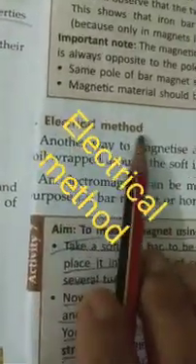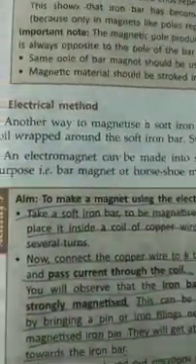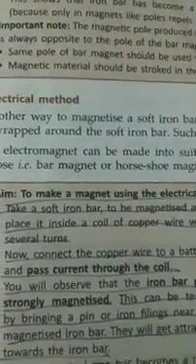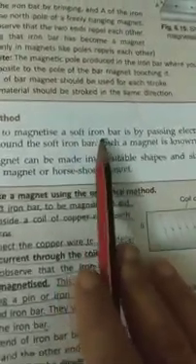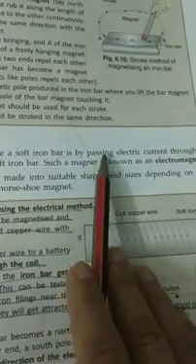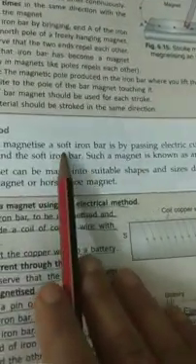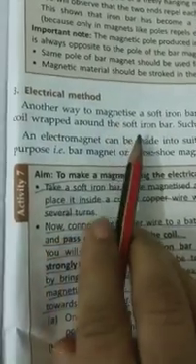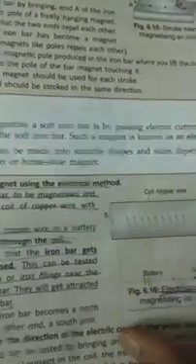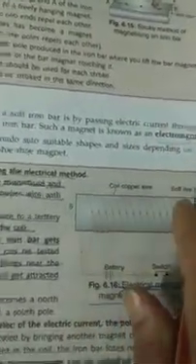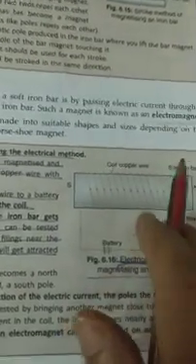Next method, the electrical method. This is another way to change soft iron pieces into a magnet. So in this method we will take once again a soft iron bar, and we will convert the soft iron bar by passing electric current through a coil wrapped around the soft iron. Such a magnet is known as an electromagnet, and an electromagnet may be of any shape and size. See the diagram.